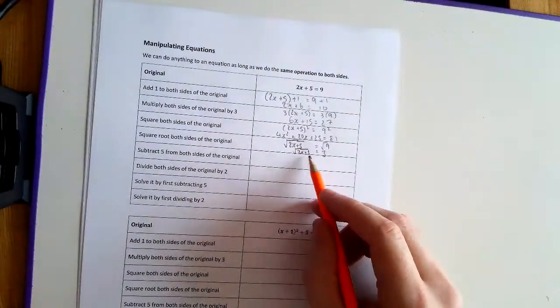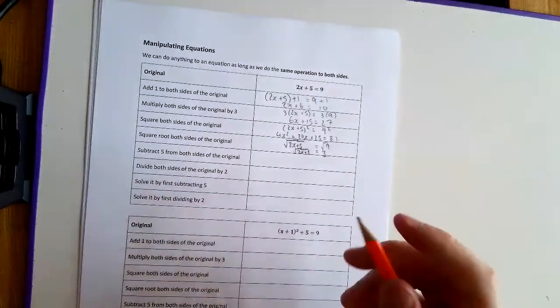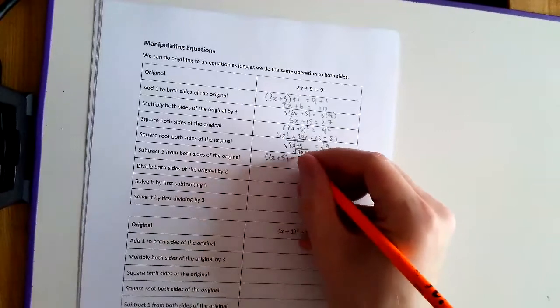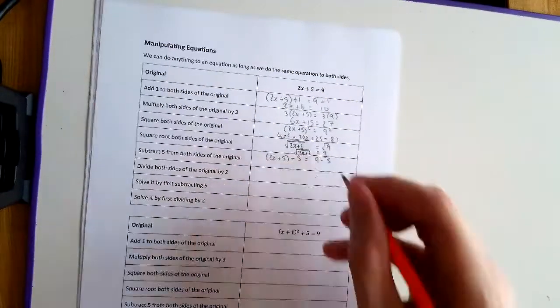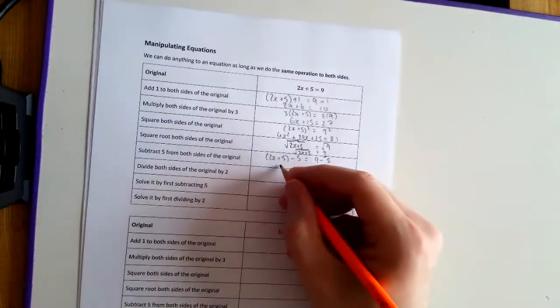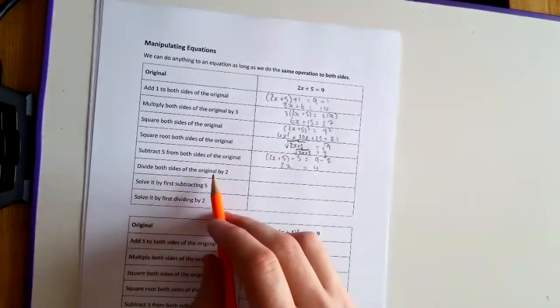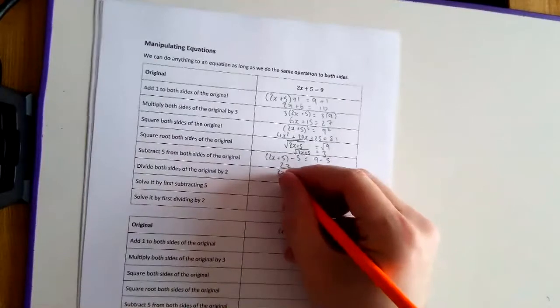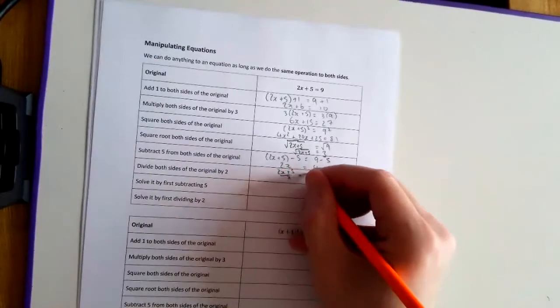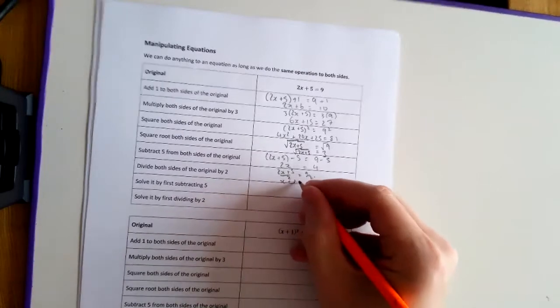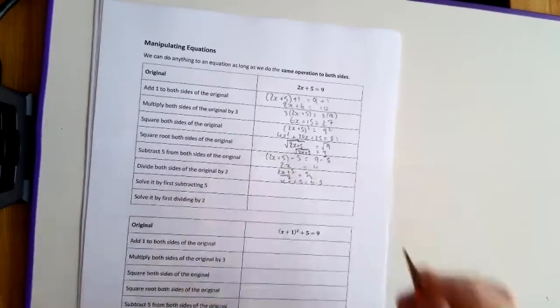But there's nothing I can do with the left hand side. Subtract 5 from both sides. So 2x plus 5 take away 5 is 9 take away 5. So that gives me 2x equals 4. Divide both sides by 2. So 2x plus 5 over 2 equals 9 over 2, which gives me x plus 2.5 is 4.5.